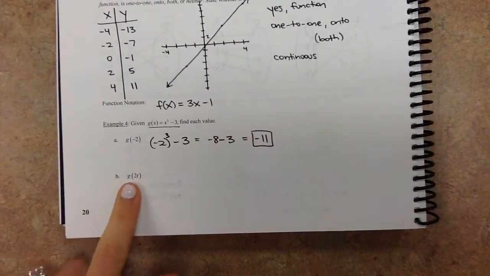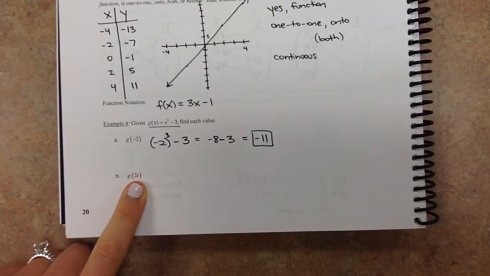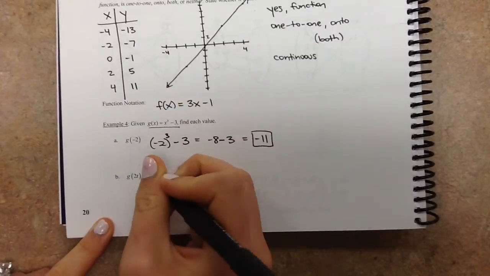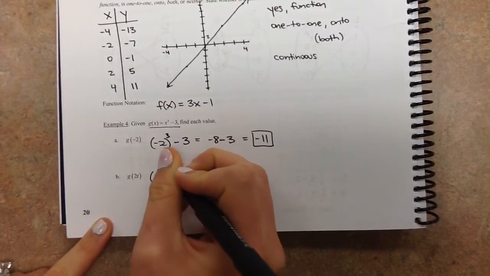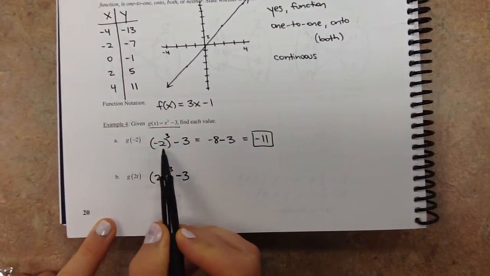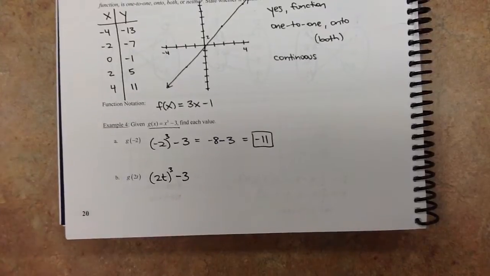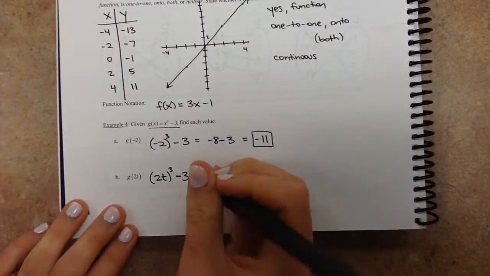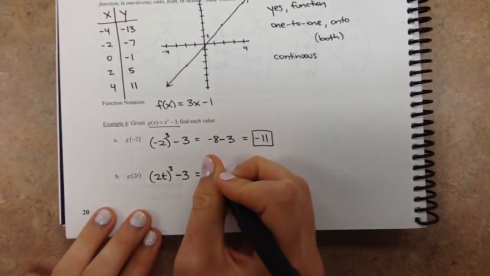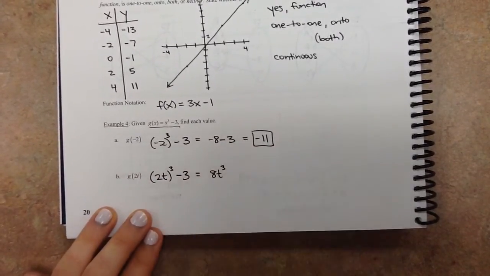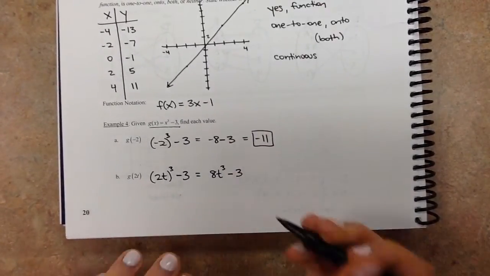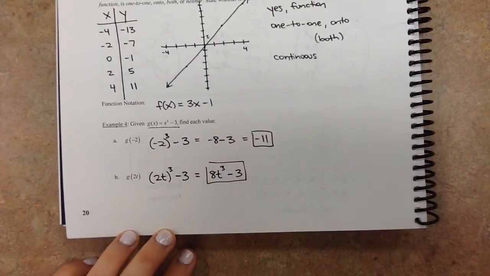Okay, and then we can do the same thing even if there's another variable in here. Because literally, like I said, all this means is replace the variable with a 2t. So instead of x, we're going to replace it with a 2t cubed minus 3. Notice how these two are exactly the same. I'm just replacing the x with something different, and it depends on what you have in parentheses. So 2t cubed would be 2t times 2t times 2t, which would be 8t cubed. Don't forget to cube the 2 as well as the t. Minus 3, and then since these aren't like terms, you can't combine them at all. So that's as far as your answer can go. All right, that's it.